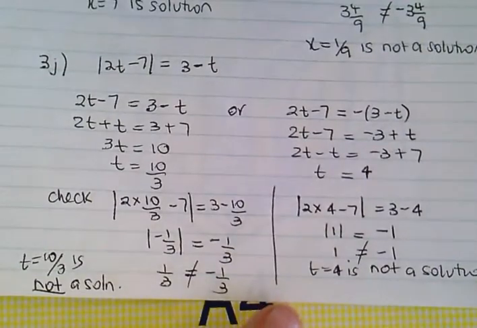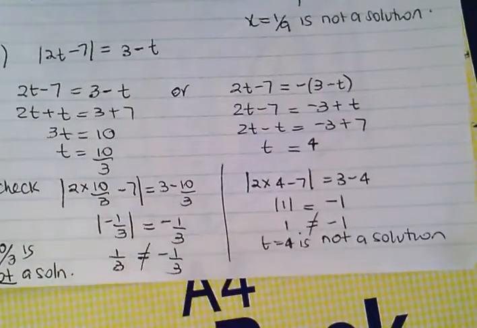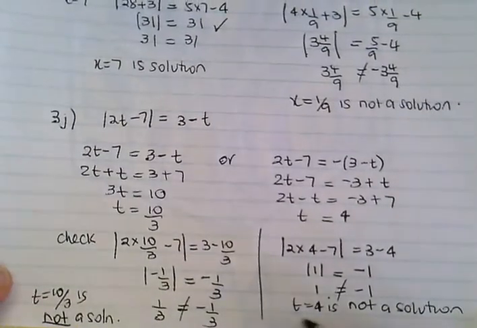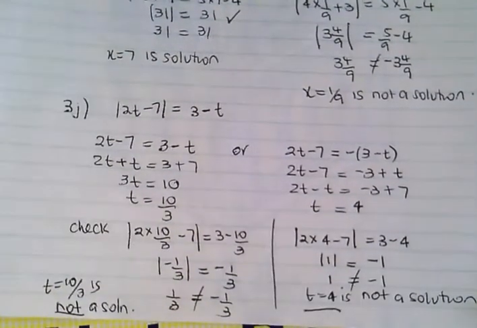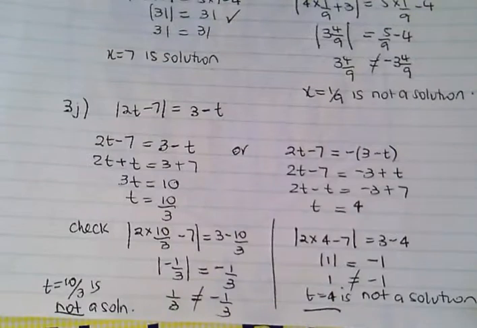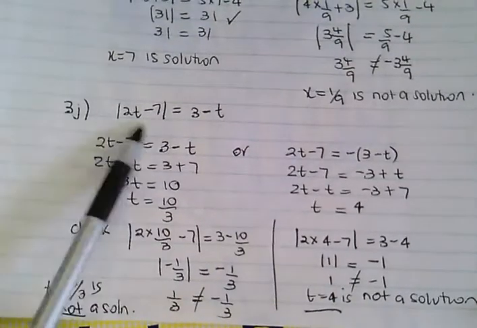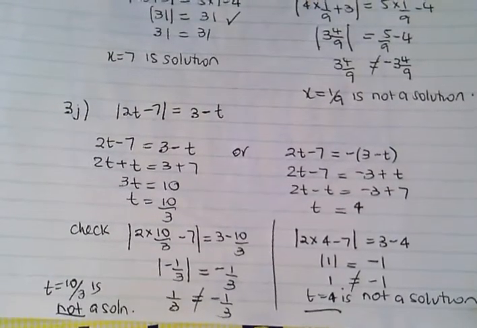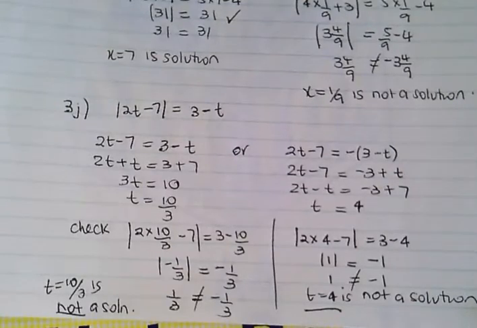Now, I want to show you why. Remember I was doing critical points before? Remember 2 weeks ago we looked at critical points when we were doing absolute values? So neither of these is a solution. So there's no solution to this one. Actually, when we do learn to graph these, and we will in chapter 5, these obviously never intersect. These two may never intersect. That's why there is no solution.